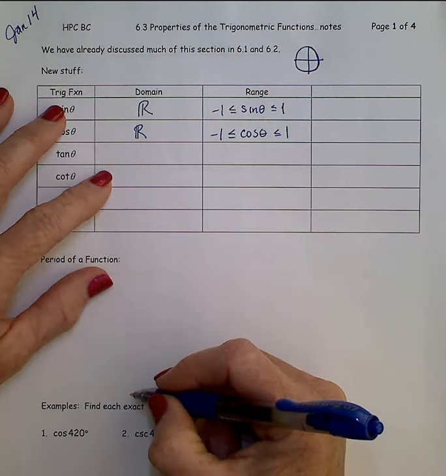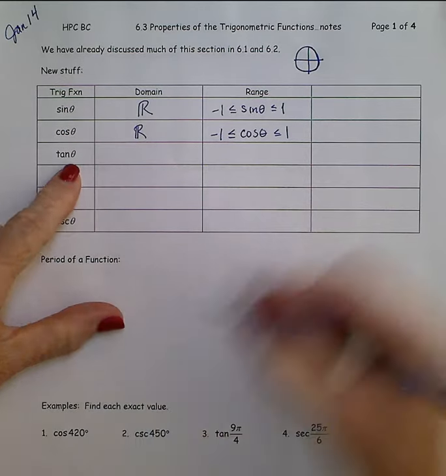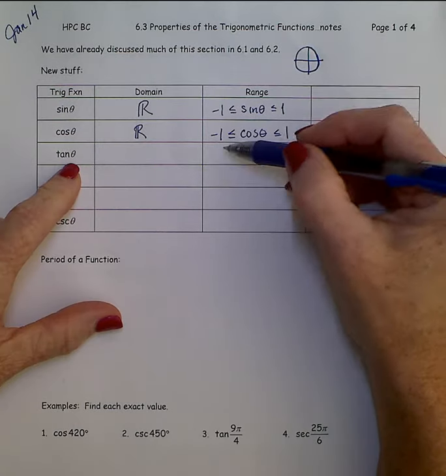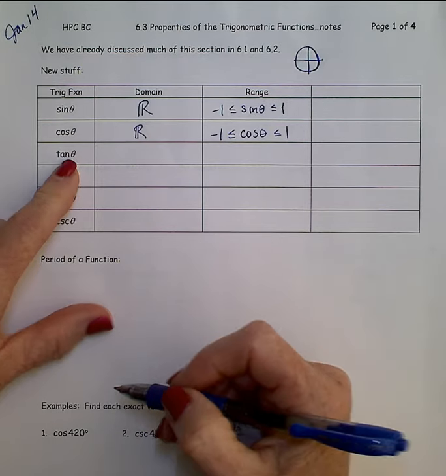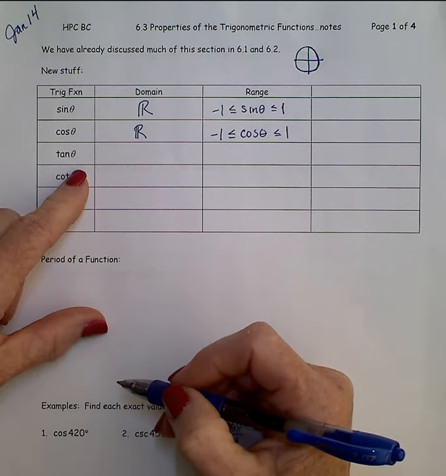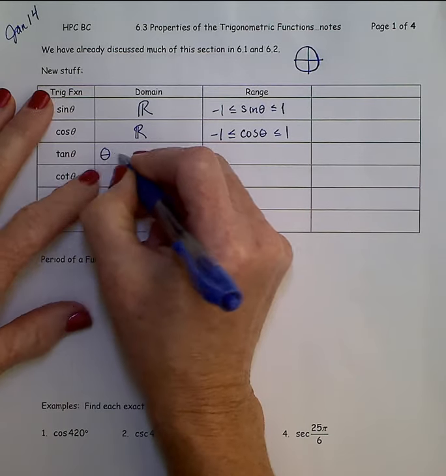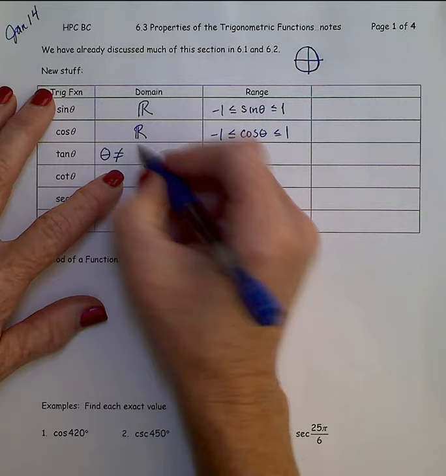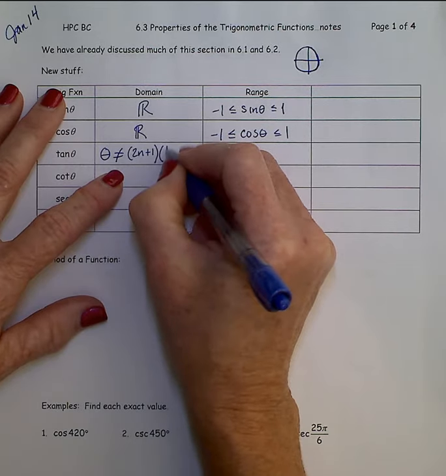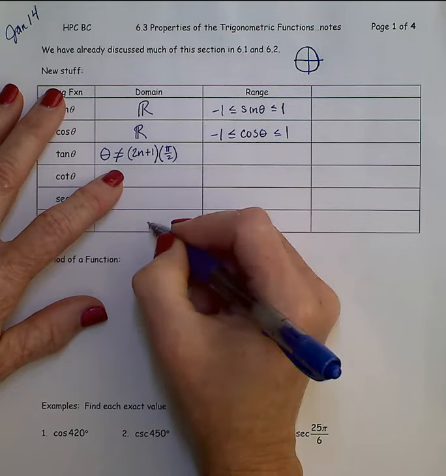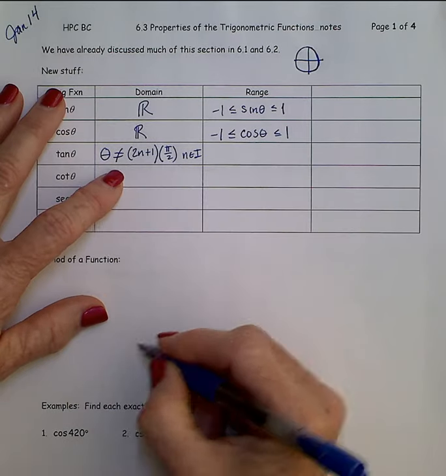Now, these last 4, these get a little bit tougher. Tangent. What's the domain? What kinds of things can you plug in that you can find an angle for? Because I'm not there, I'm just going to tell you what that domain is and then talk about it. So theta cannot be equal to 2n plus 1 times pi over 2, where n is a member of the integers. Yikes. That's kind of brutal.